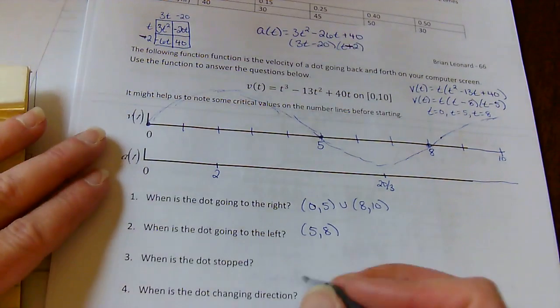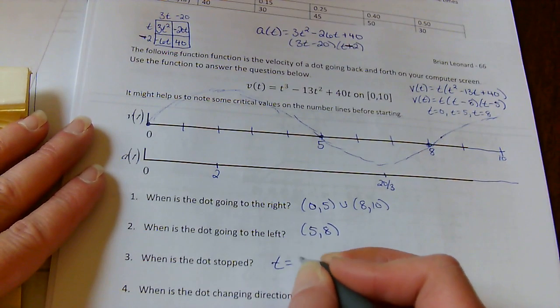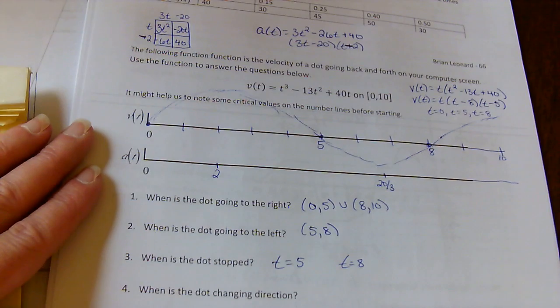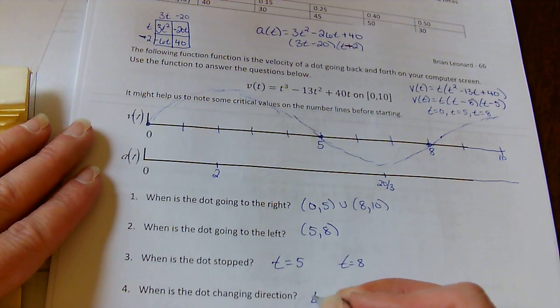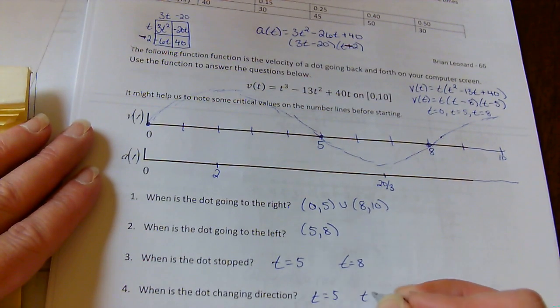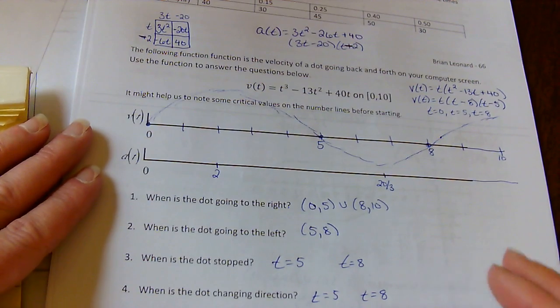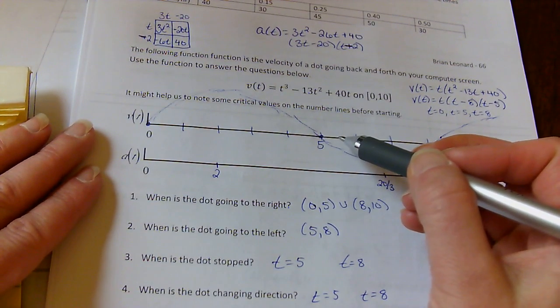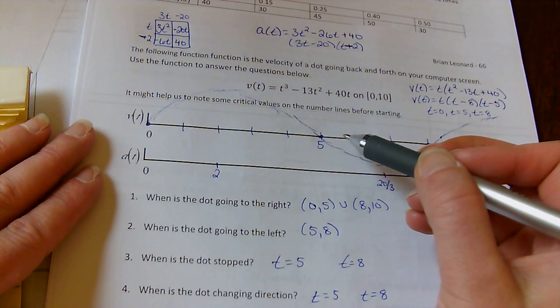You know what? The dot does stop when it changes directions. So I'm kind of messed up on that other one, huh? And at t equals 8. Those are also when it changes directions. Is there ever a time when you would have the velocity at 0 and it doesn't actually change directions?